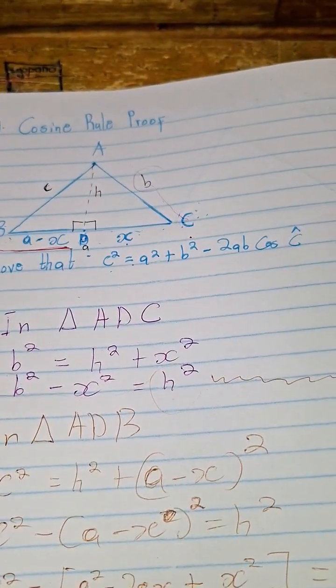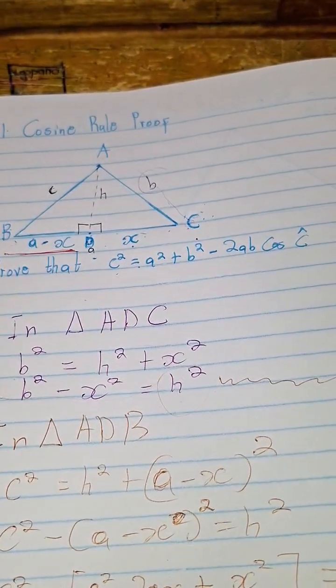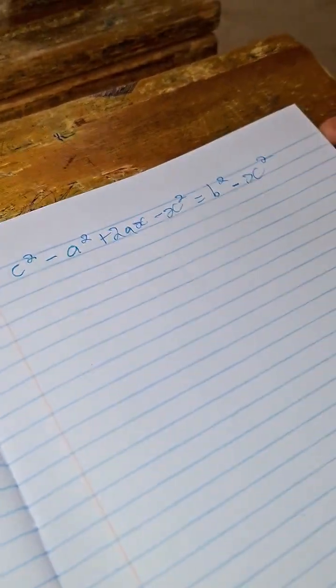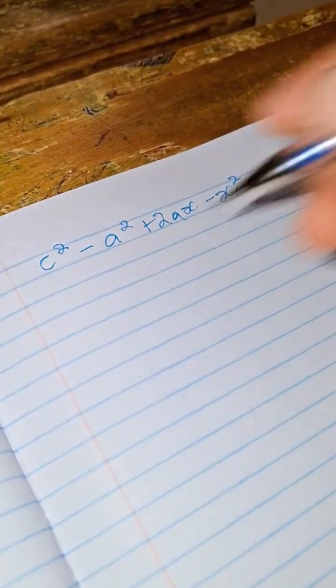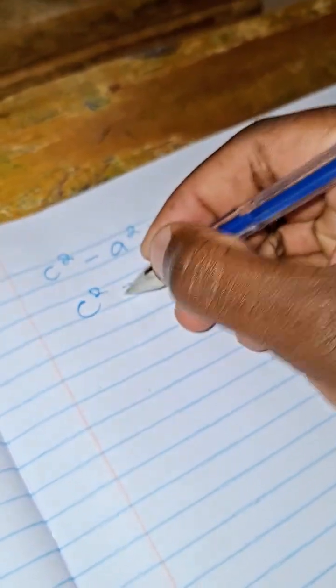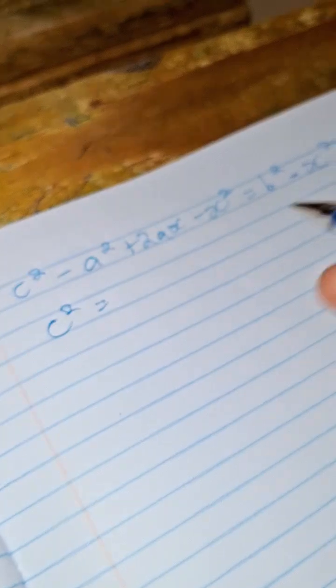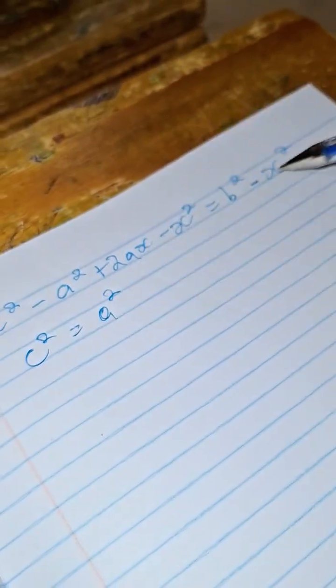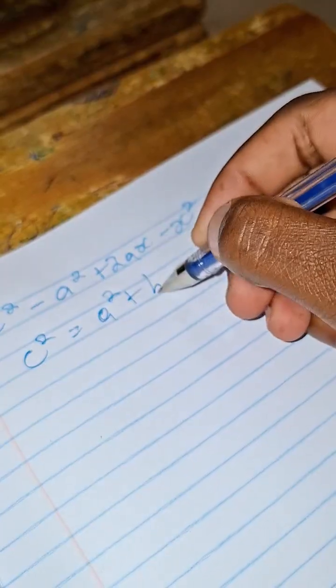Now I'm going to copy equation number 1, which is b squared minus x squared. Right, so now what should I do? Let me solve for c squared. So this is c squared, and I take this one to the other side: a squared, and I copy this one the way it was.